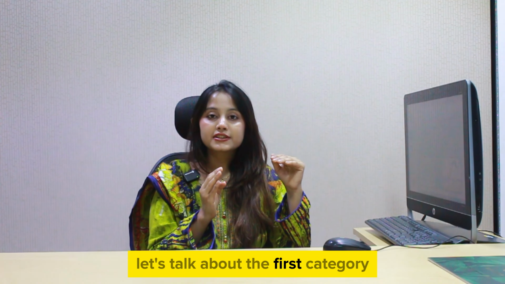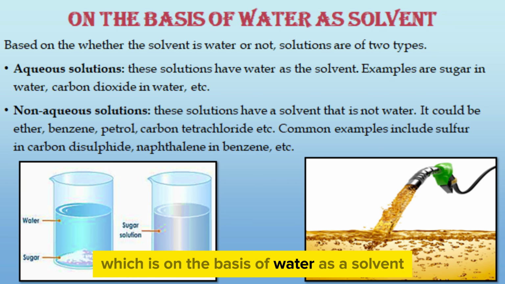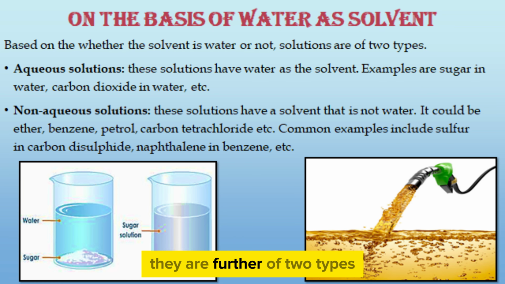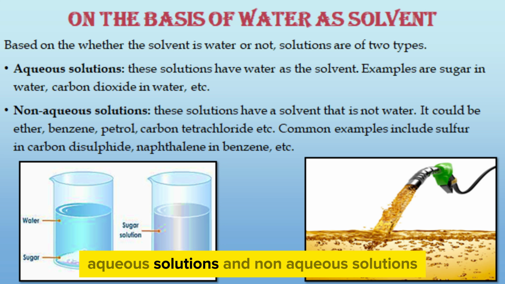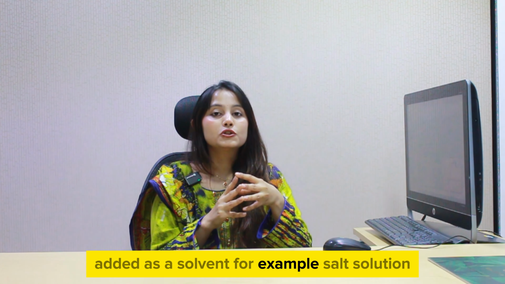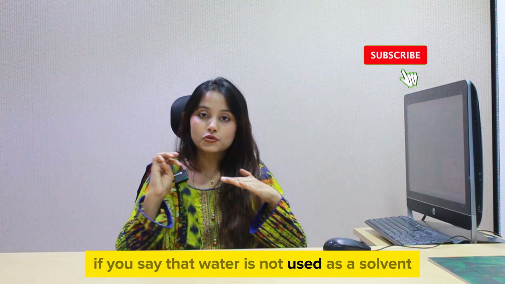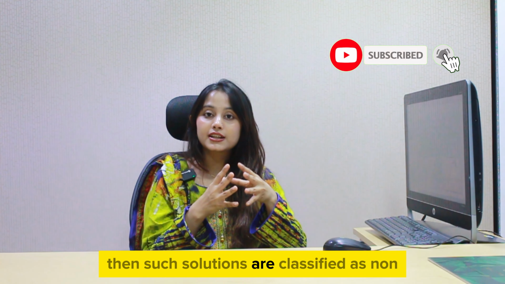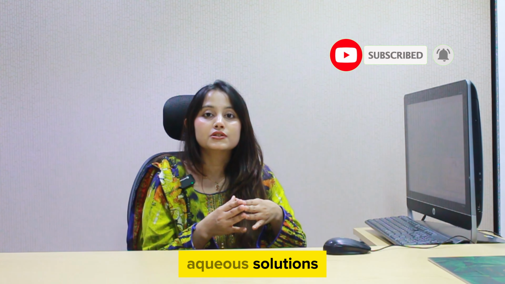Let's talk about the first category, which is on the basis of water as a solvent. They are further of two types, aqueous solutions and non-aqueous solutions. Aqueous solutions are those in which water is added as a solvent, for example, salt solution, sugar solution, etc. If water is not used as a solvent, then such solutions are classified as non-aqueous solutions.